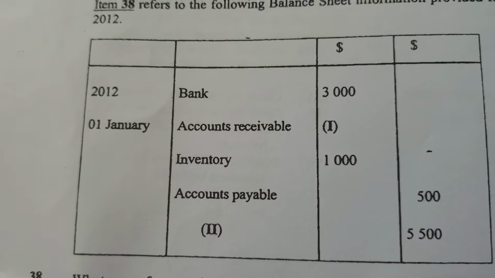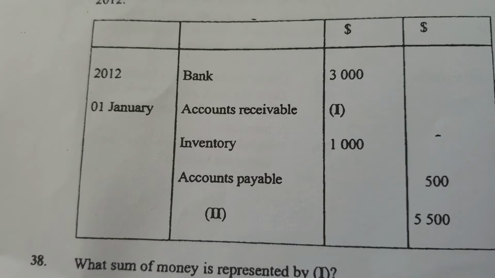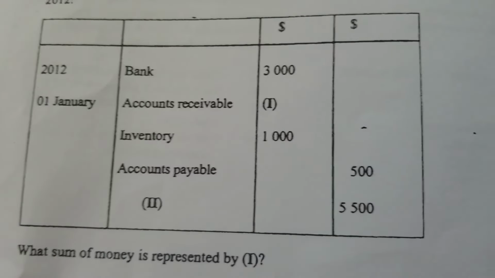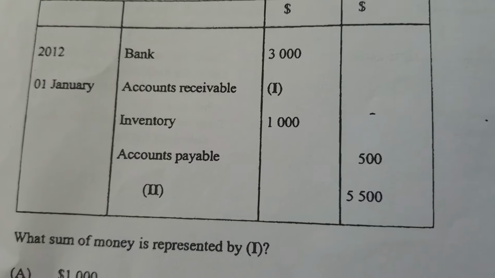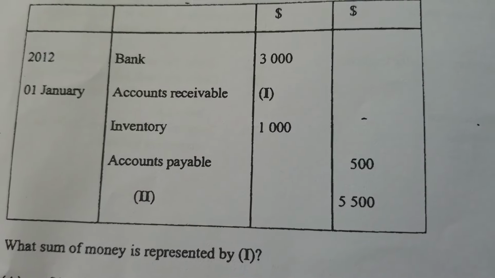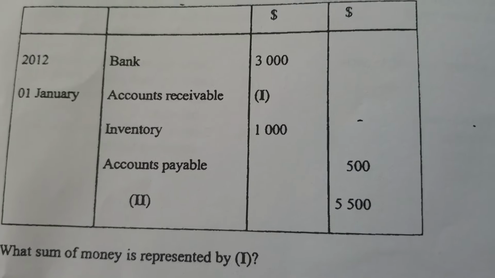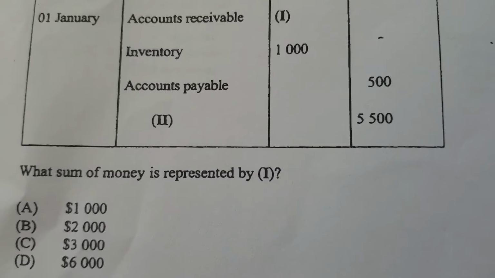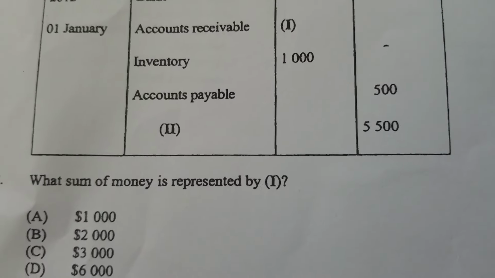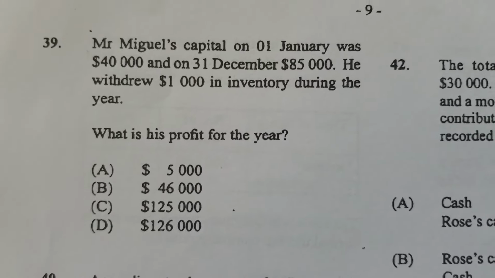Was double checking. So 3 plus 2 plus 1, which will be 6. 6 minus the 500 will give us the 5,500, which is the working capital. All right, so the answer really is B. So I'm affirming B to be the appropriate answer. So we're now at 39.